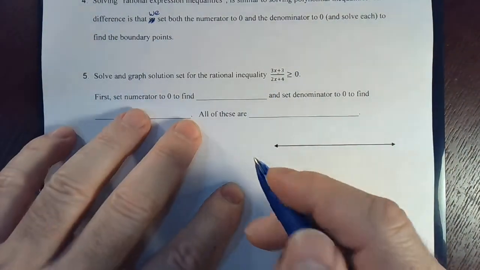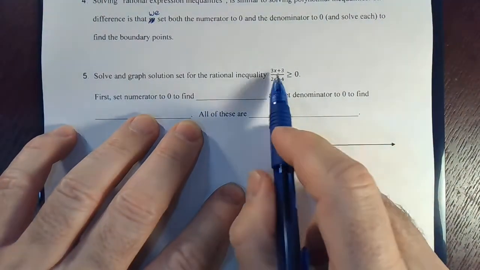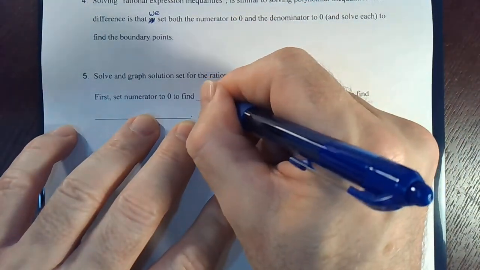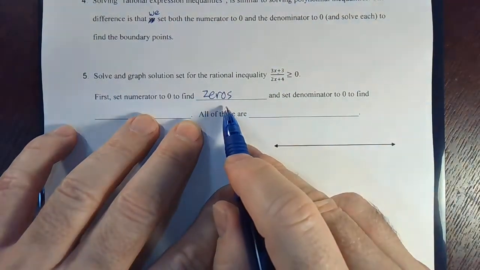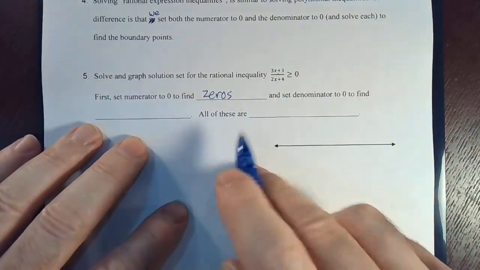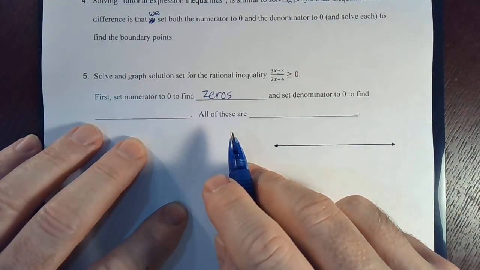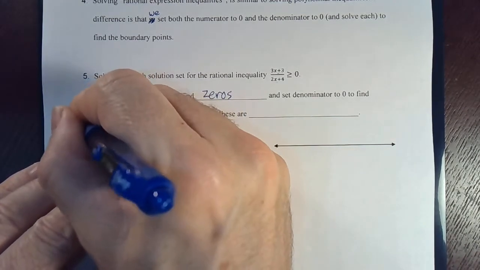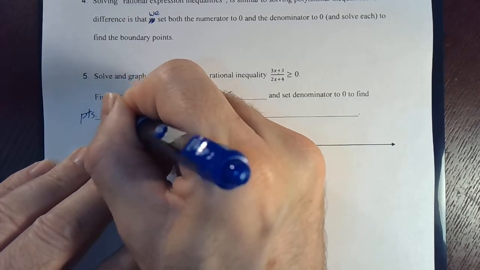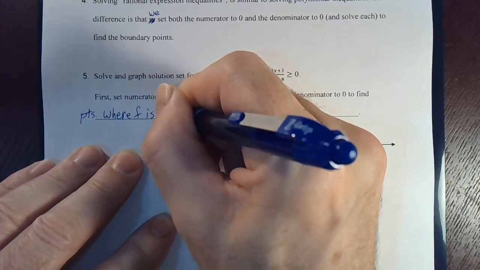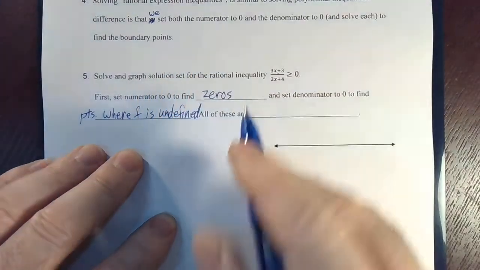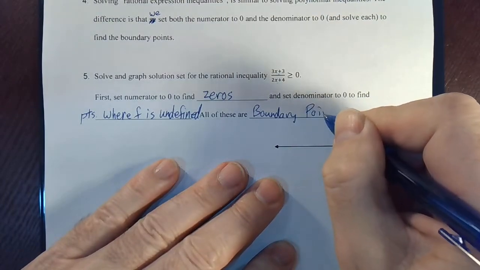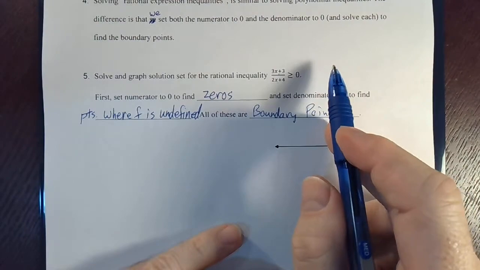So first, set the numerator to 0 to find, what does that tell you? When you set the numerator to 0, we would be finding the roots, or the zeros, of the polynomial. When we set the denominator to 0, what are we finding? That would be considered the points where the function is not defined. To find points where f is undefined. All of these are the boundary points. So very simply, set the top to 0, set the bottom to 0.